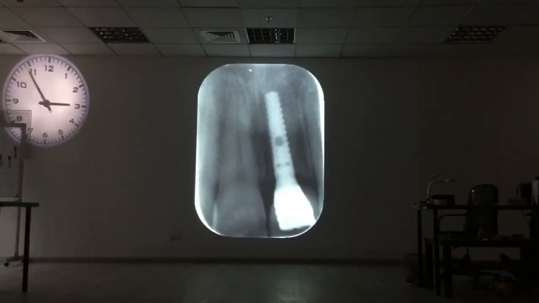The only thing that will change is the soft tissue, which we hope she will allow us to, her parents will allow us to change from a thin biotype to a thick biotype. This is 3 months and 3 months and 3 months. So this is 9 months.